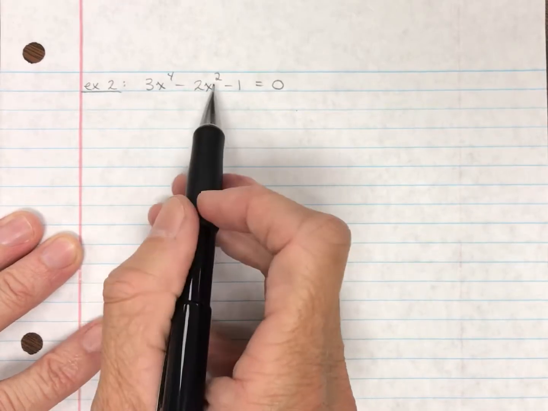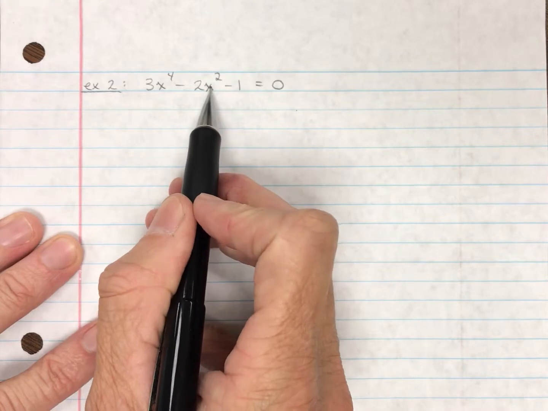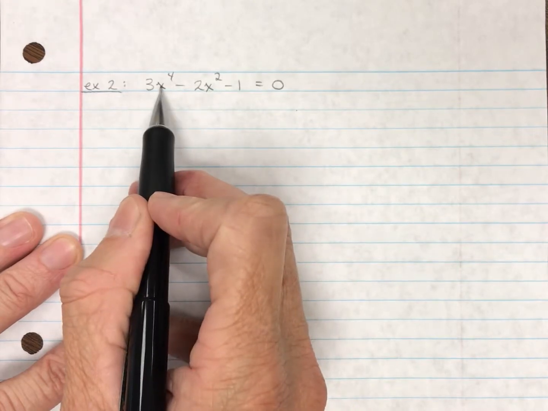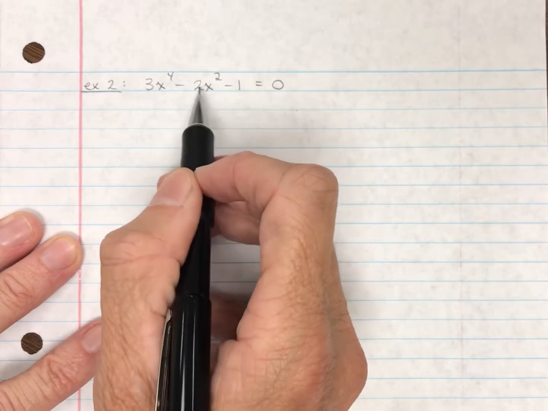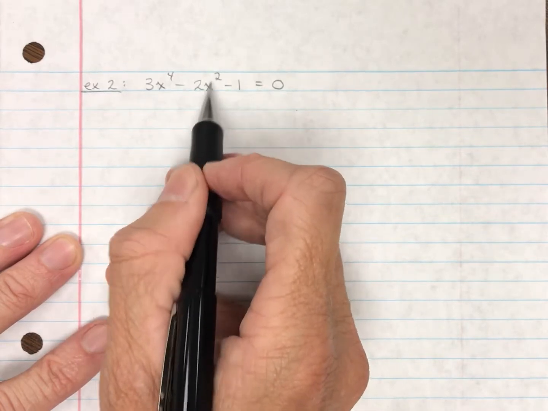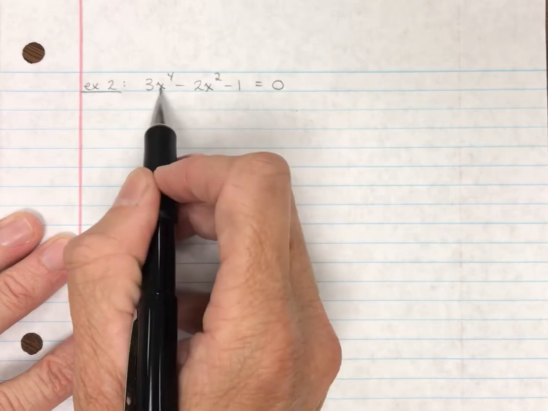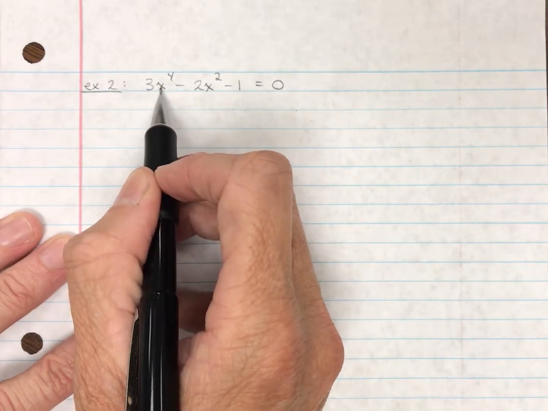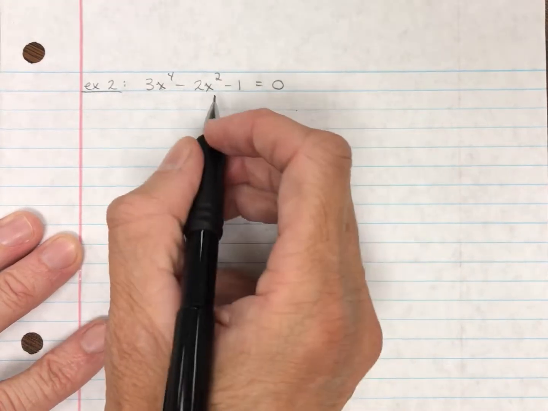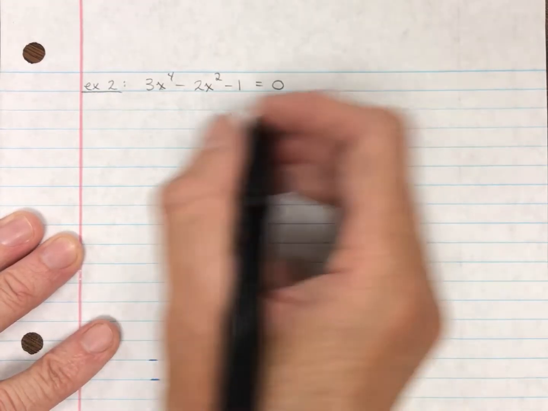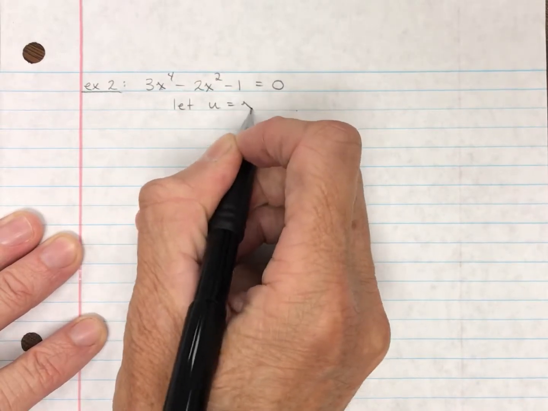However, you'll notice that if I take this and I square it, I get this. So it helps to look at the second term, the x term. If I square what's here, do I get what's here? If that's the case, I have a chance for a quadratic in form. So let's take a look. How about if we let u equal x squared.